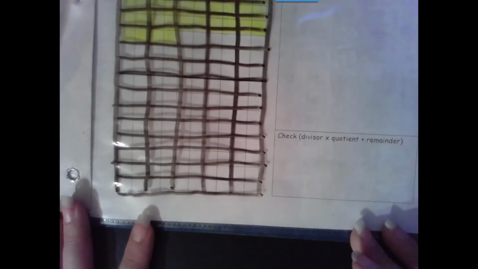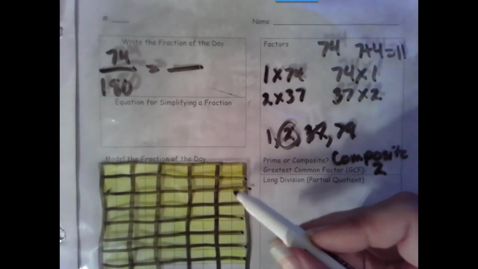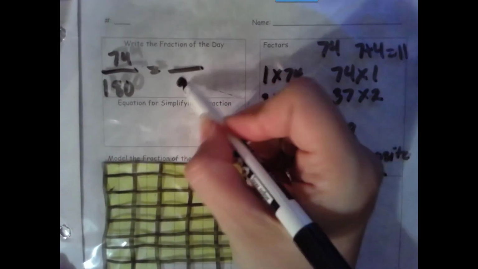Yay, 2 worked. 2 is our greatest common factor. Okay, so each of my rows here has 5 groups of 2. So to find my total amount of groups of 2, I can count by 5s. 5, 10, 15, 20, 25, 30, 35, 40, 45, 50, 55, 60, 65, 70, 75, 80, 85, 90. 5, 10, 15, 20, 25, 30, 35, 36, 37.